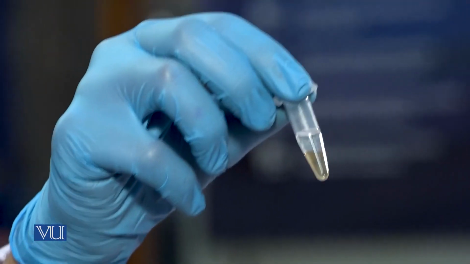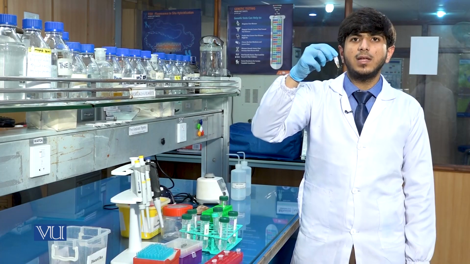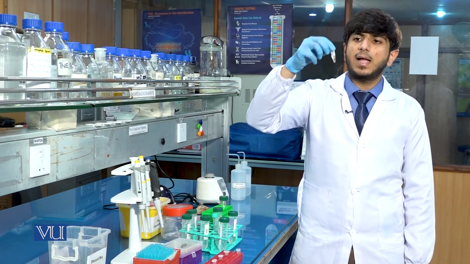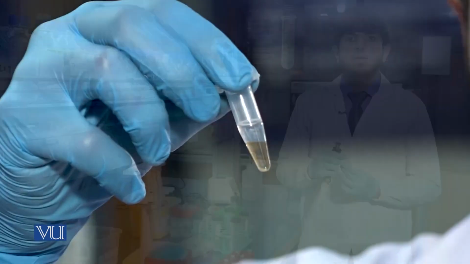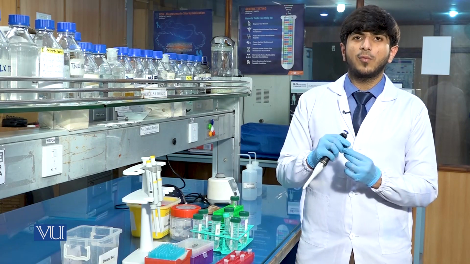The lower layer, which is at the bottom, contains the debris and the proteins. Debris are the worn out parts of the cell, and the upper aqueous phase contains our DNA. We will transfer the upper aqueous phase into a new Eppendorf tube.